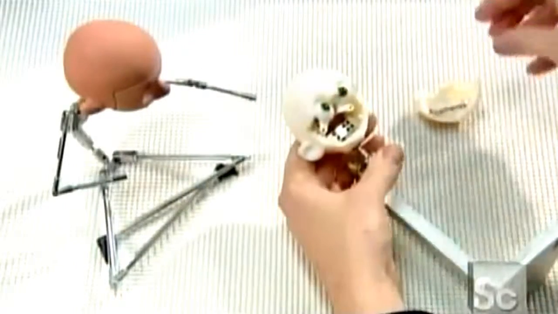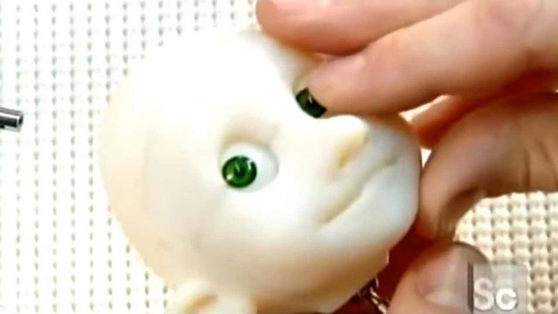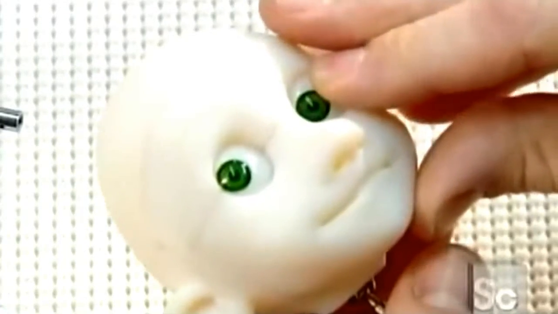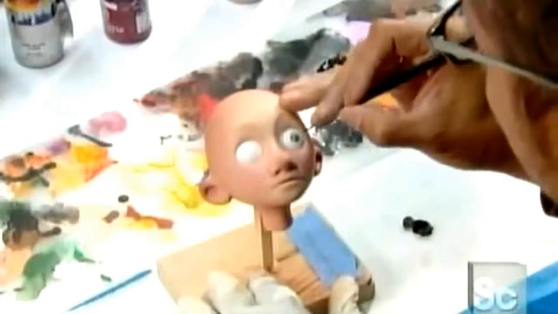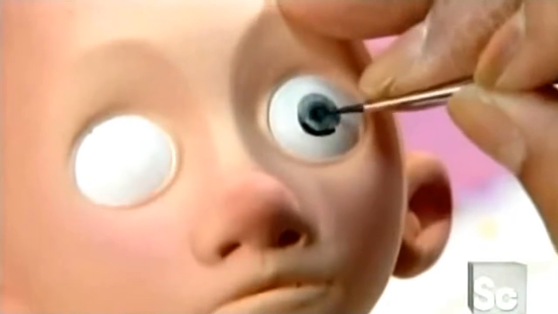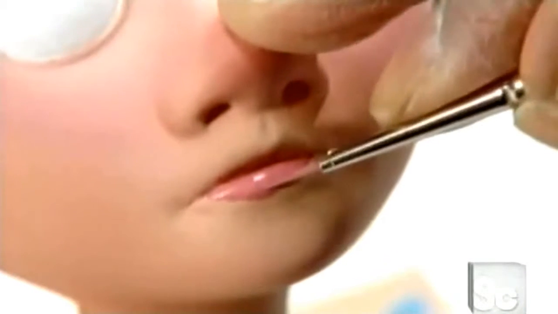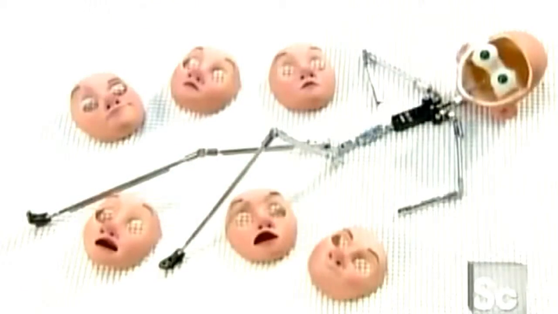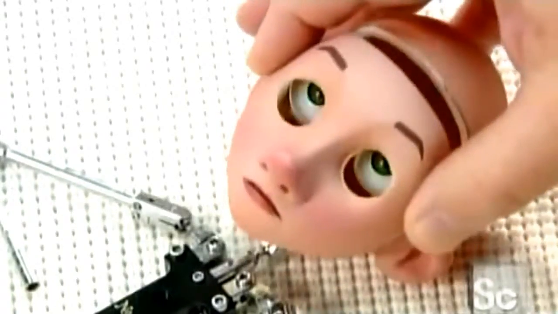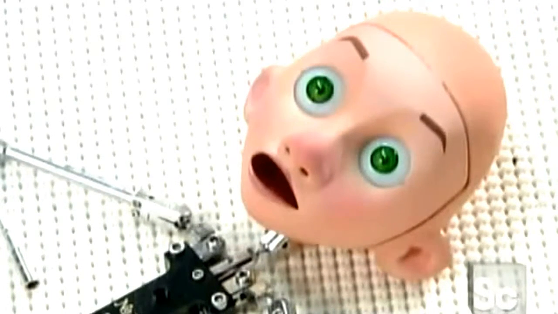They insert eyes in the sockets, then give these washed-out plastic faces some color. An artist paints each one of the faces along the same lines. Continuity is critical because the faces will be filmed and the images edited together to create the illusion of movement. It's a traditional animation technique called stop motion, and these plastic models are called puppets.